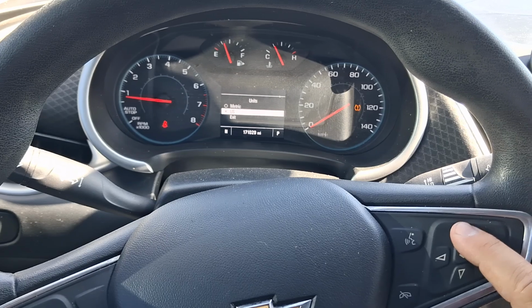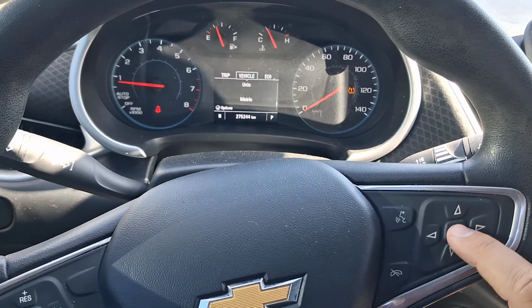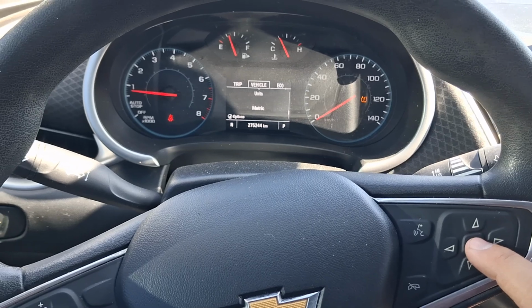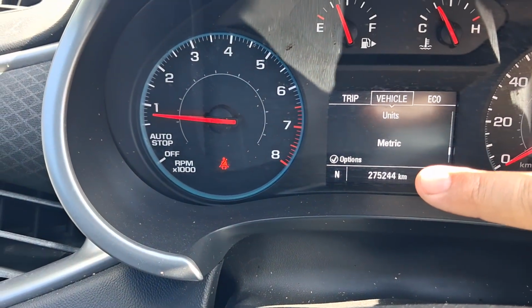And then here, say we want to go to metric, which would be your kilometers and Celsius. We'll select that, and now all the units just automatically updated. So you can see now my mileage is now in kilometers.